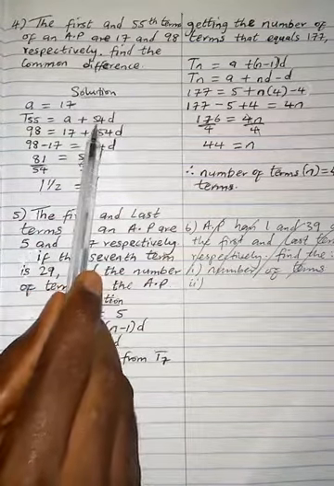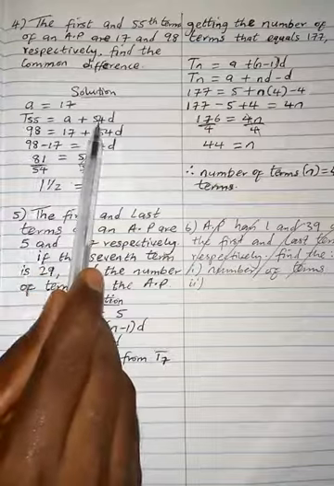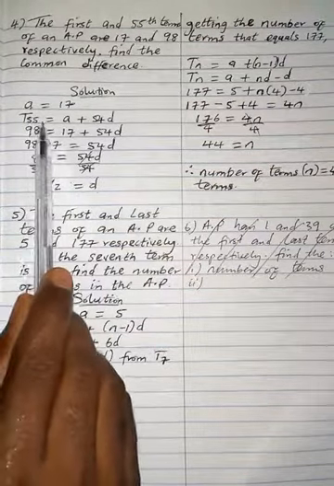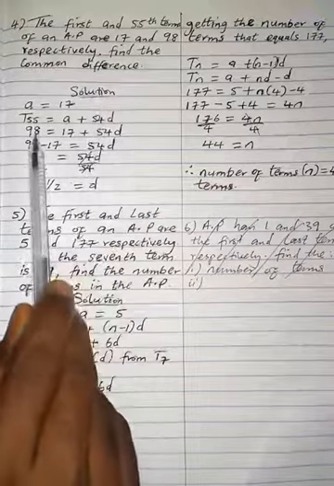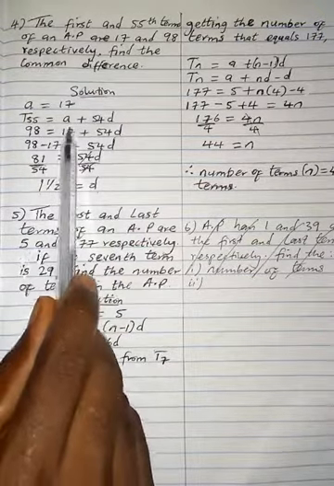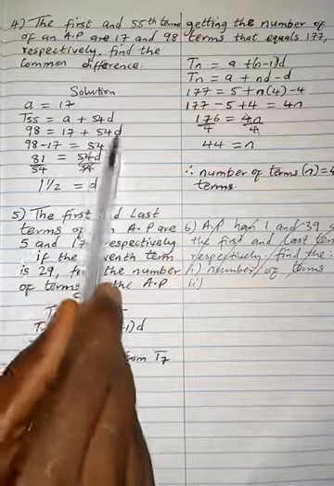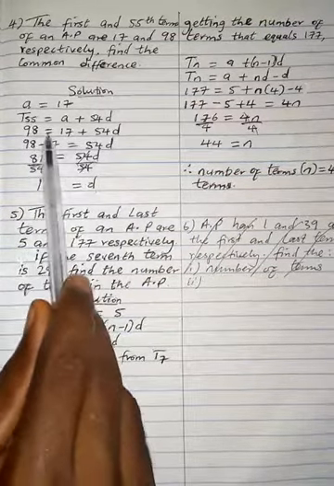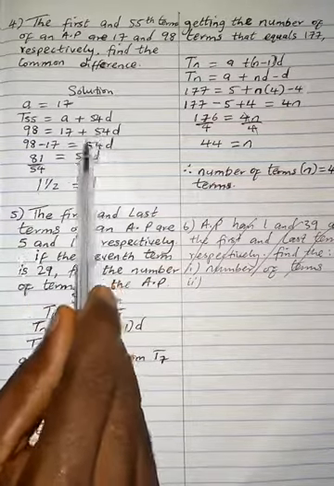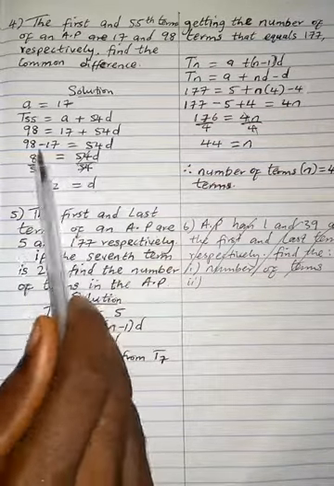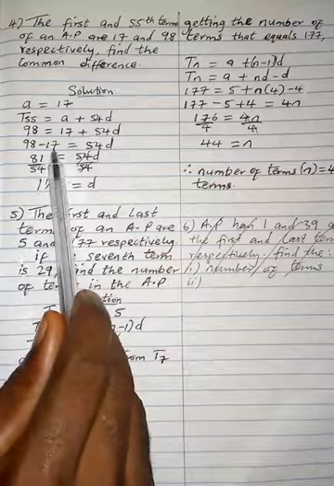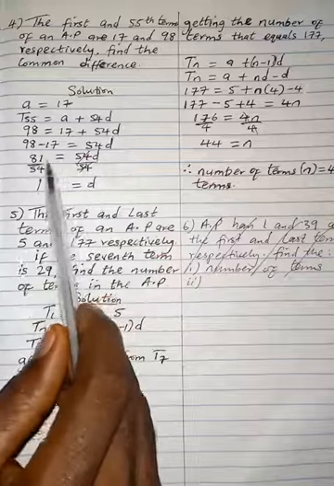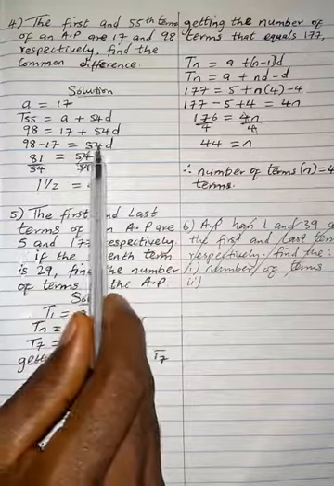Now 54 is 1 less than 55, so just take note. I have the 55th term as given in the question is 98, and I have it equals A, which is 17, plus 54D. Now, collecting all terms, I have my 98, and 17 crossing the equality sign becomes minus 17 equals 54D. Now 98 minus 17 is equal to 81. Then 81 equals 54D.